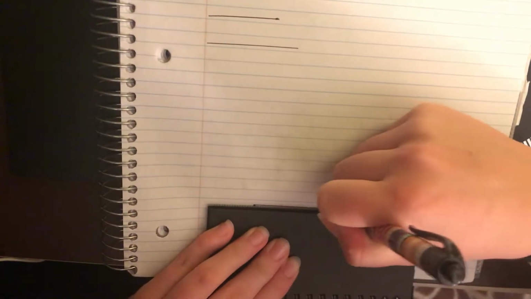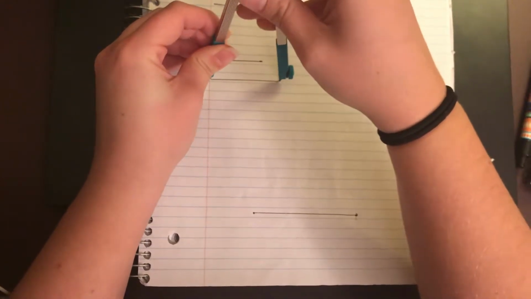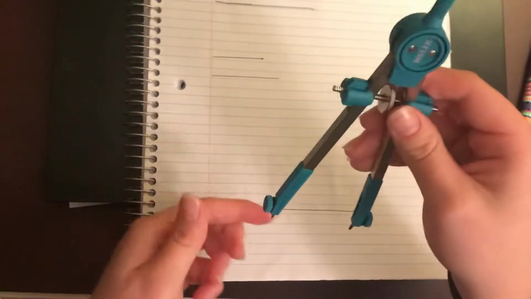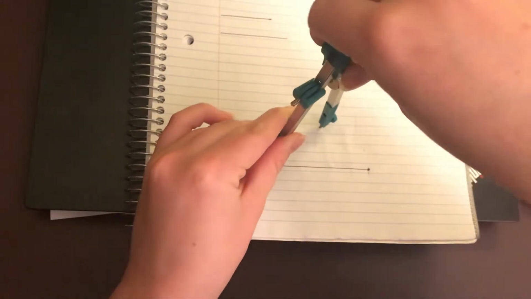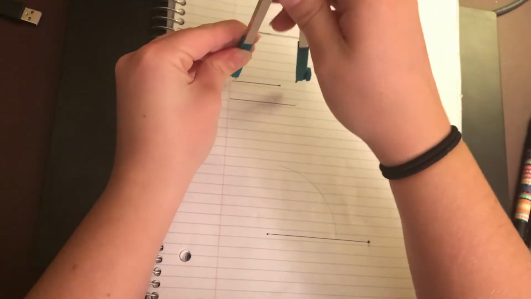Then take your straight edge and just draw a little line segment here. Take your compass, stretch it over another point. Then you're going to put your center point on this little end point, and you're going to swing an arc. So this arc marks all the possible points that this next segment could intersect.